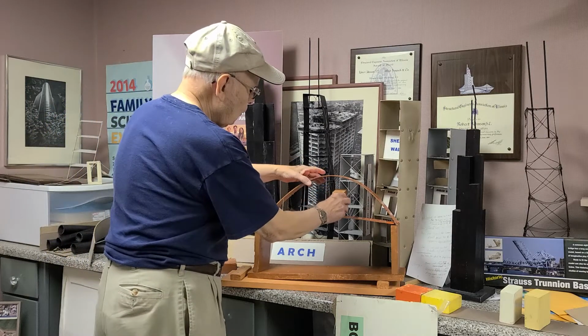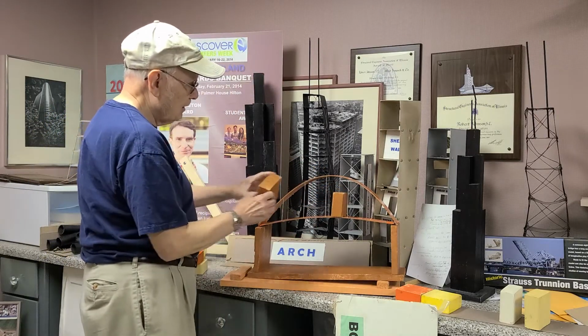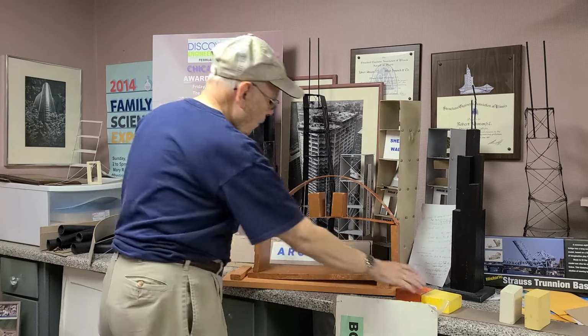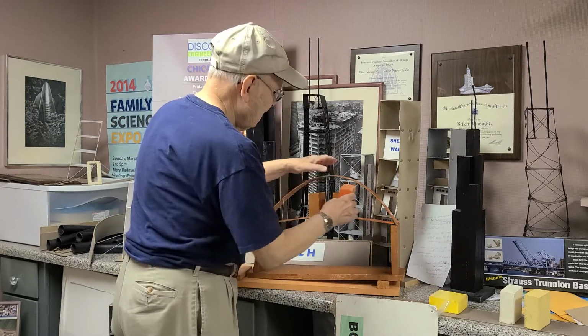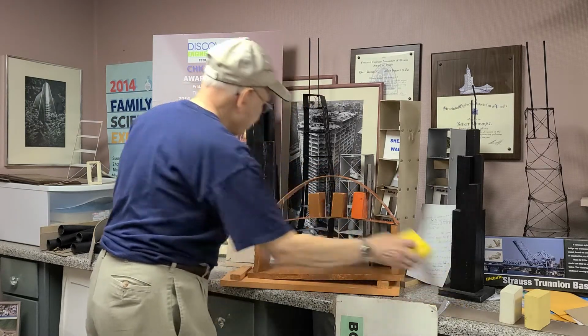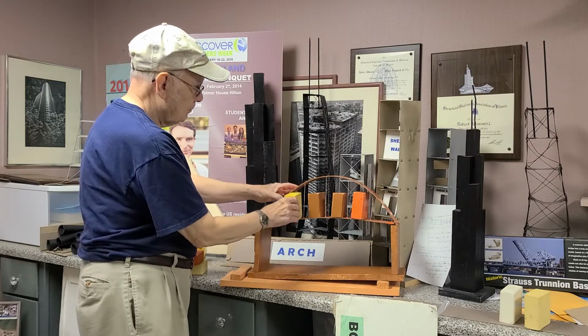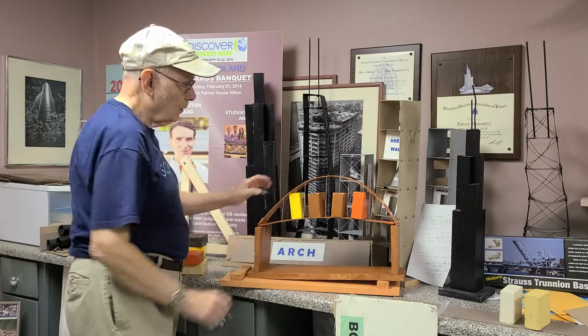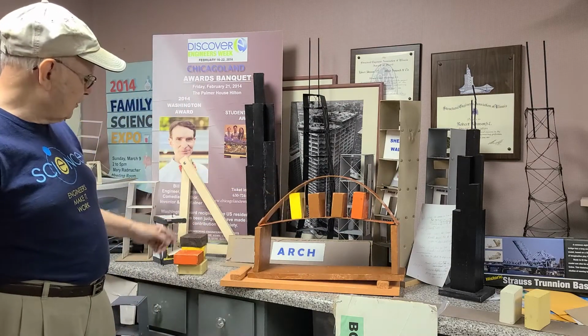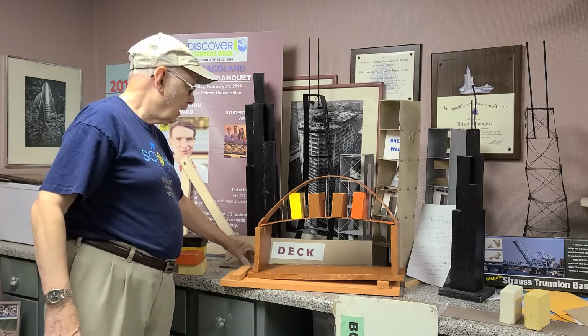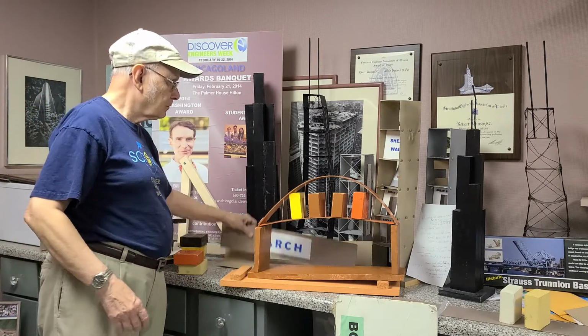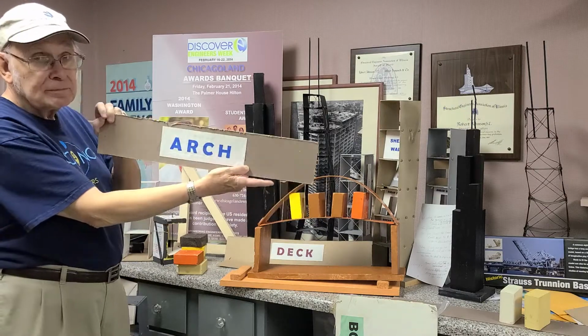And now we can load up the tied arch to carry the weights. So here we have some of the examples to show how arches function.